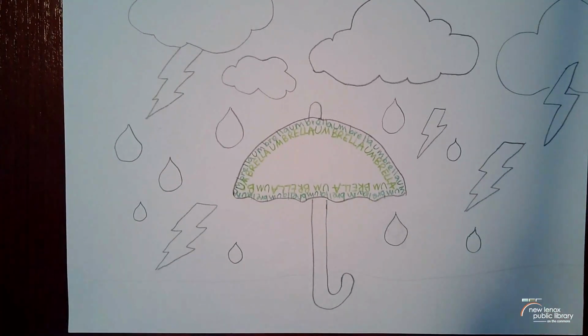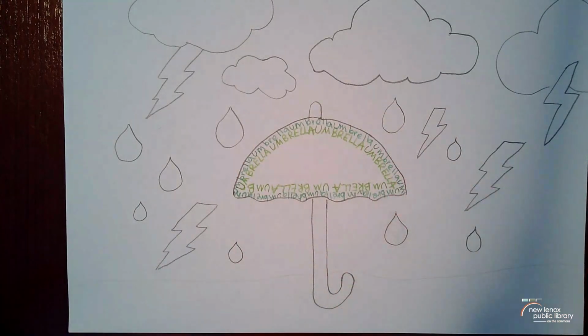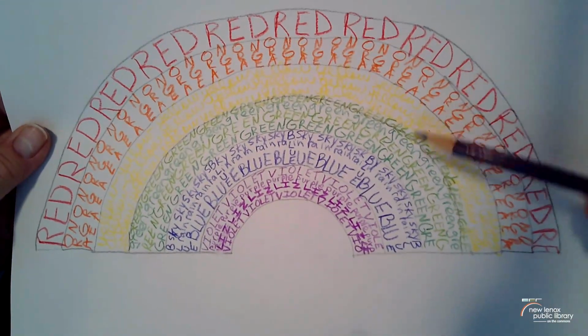All right, so now you all know umbrellas can be any color that you like. So I'm going to add some purple in there. And you are welcome to do exactly what I'm doing, or you can try something different. Remember when we looked at the rainbow one earlier, there's different sizes and different ways that you can do it.